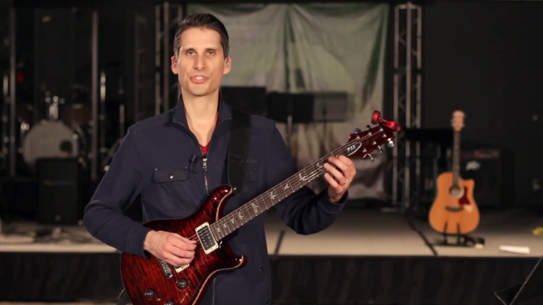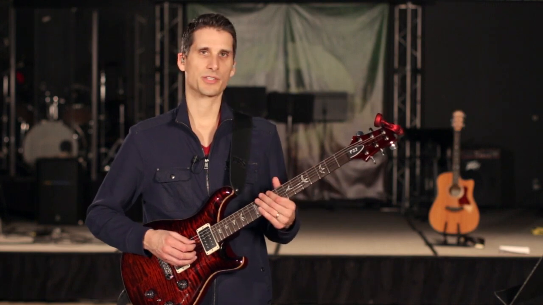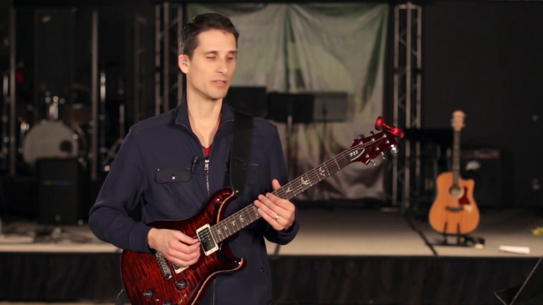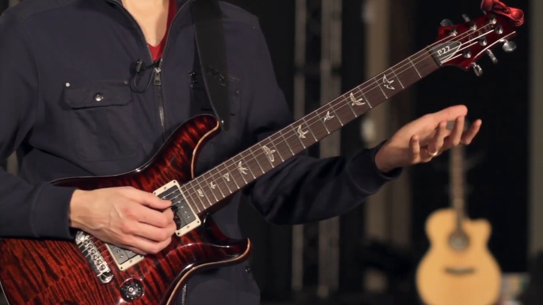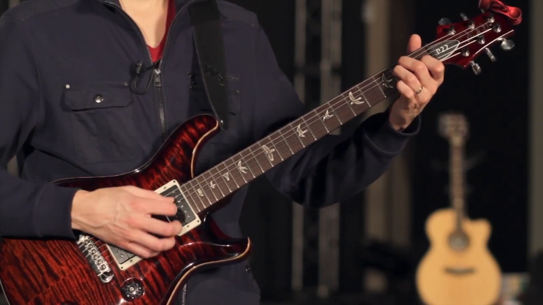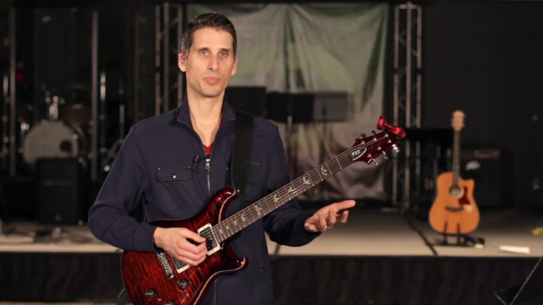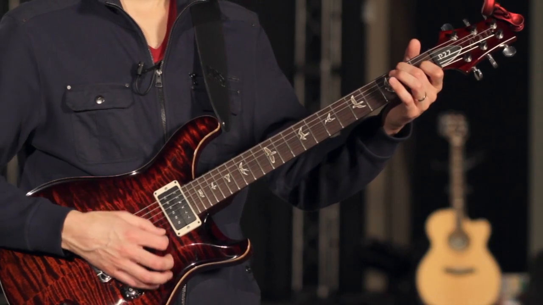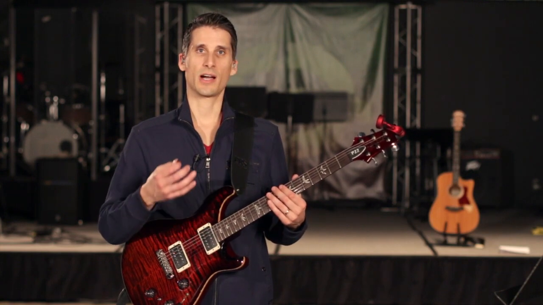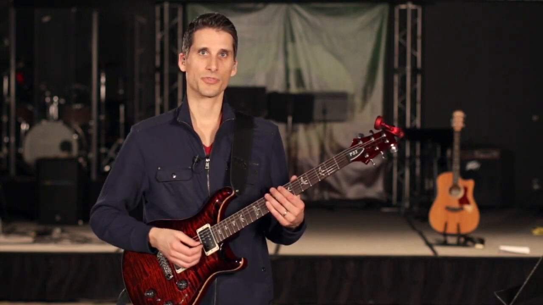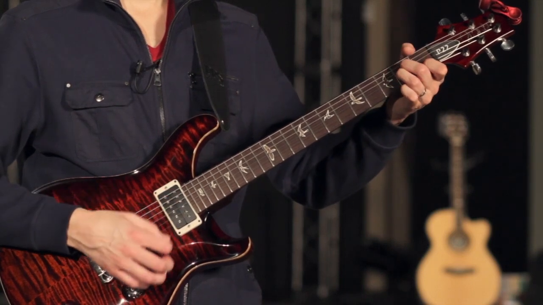And by raising that G to G sharp, you also change the 5 chord in the key of A minor from E minor with a G natural in it to E major with a G sharp in it. You can also play that as an E7, and you can get some of that nice dominant push from the dominant chord to the minor tonic A minor.